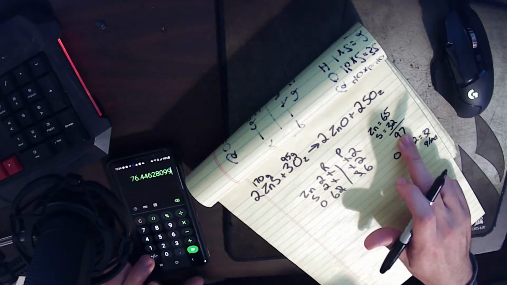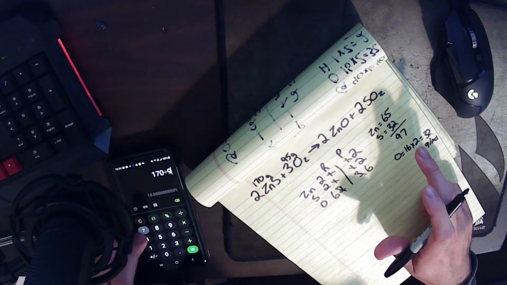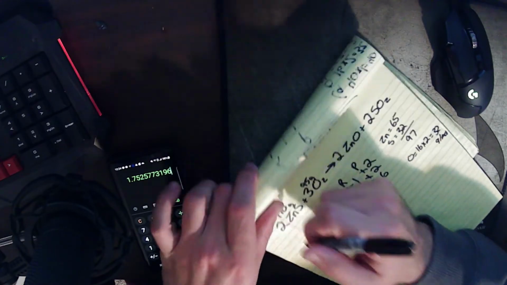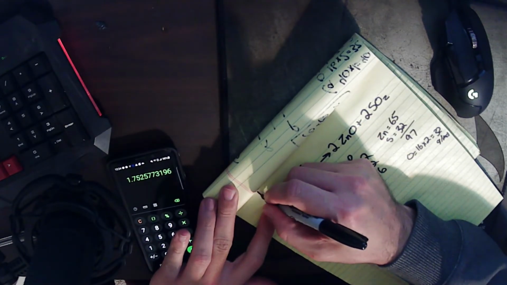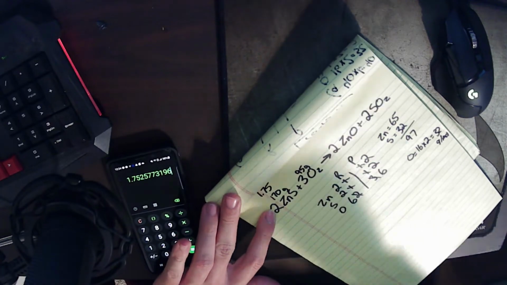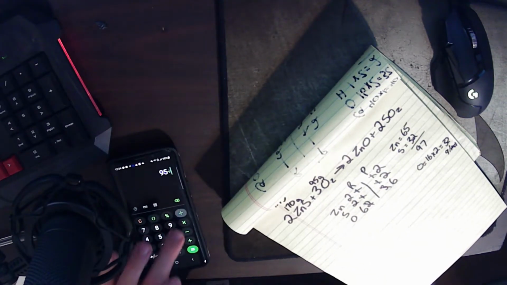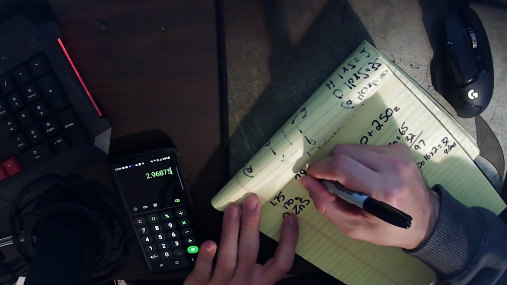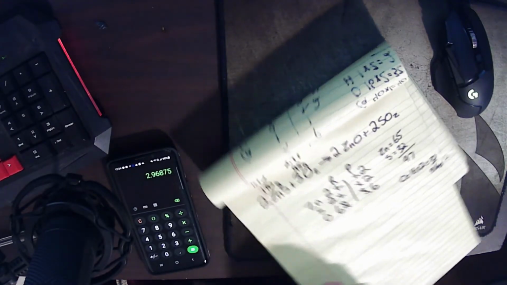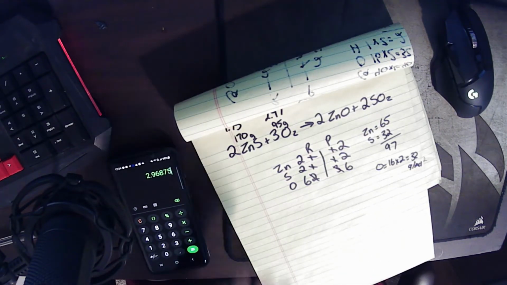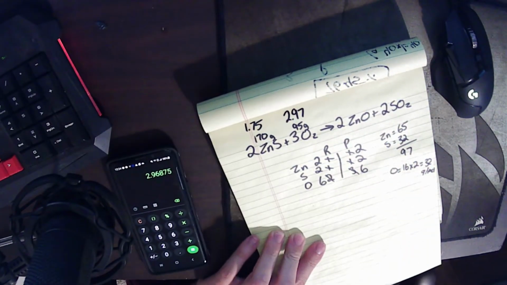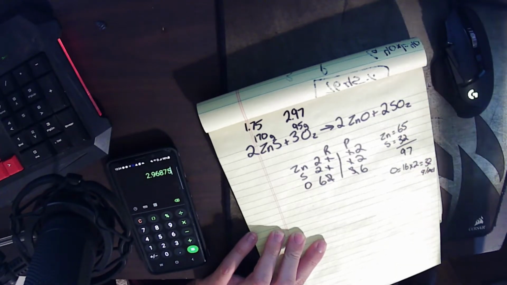170 divided by 97 gives us 1.75 moles, and then 95 divided by 32 gives us 2.97 moles. All right, my paper's kind of getting in the way there. All right, so now we just have to pick one of these, set up a ratio, and compare.